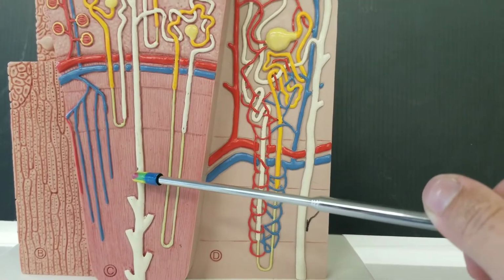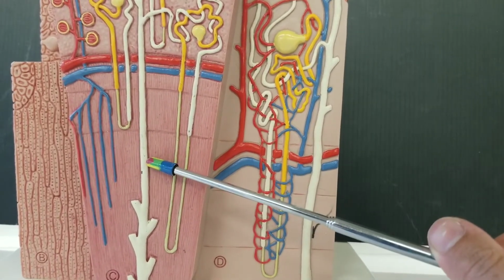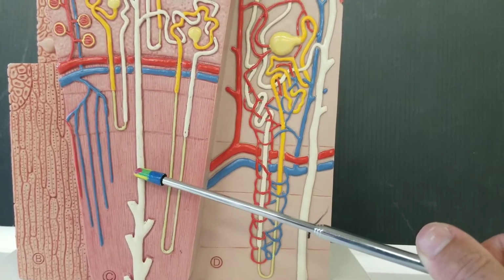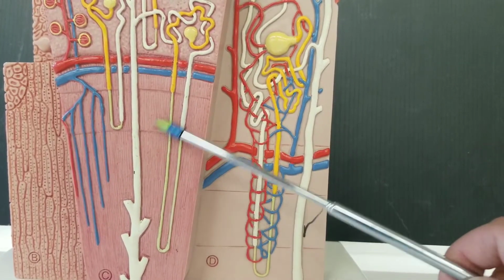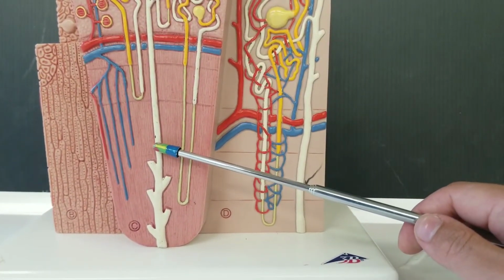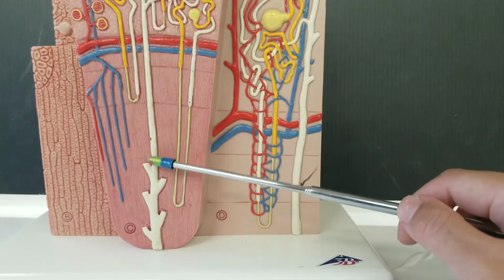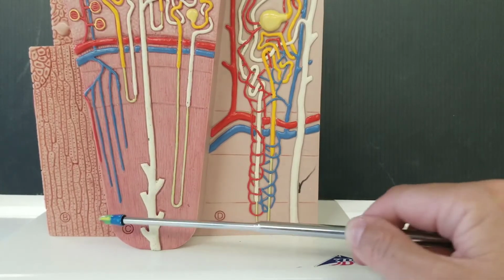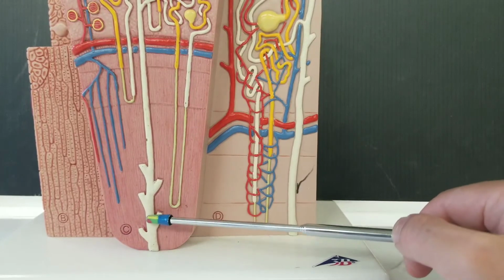Collecting duct is simple cuboidal. This is where the antidiuretic hormone acts if you want to absorb even more water. This is where aldosterone will act if you want to absorb sodium to modify your blood pressure and also salt levels. We then transition to the papillary duct in the papilla. The papillary duct is simple columnar.